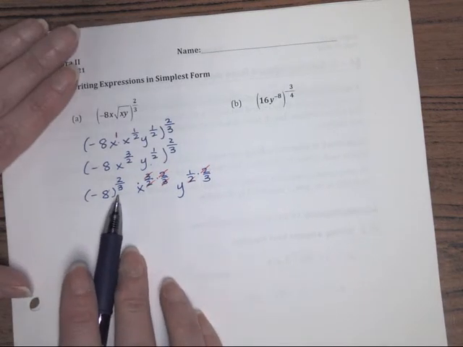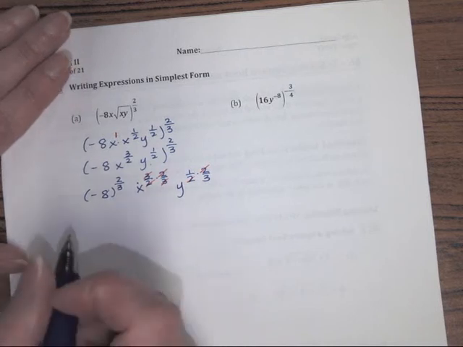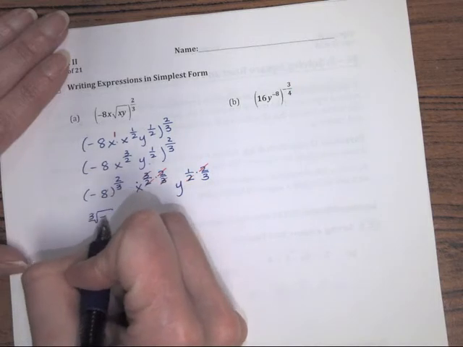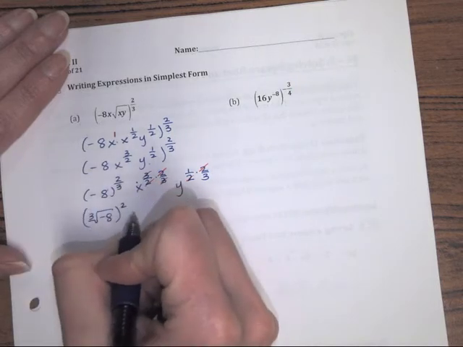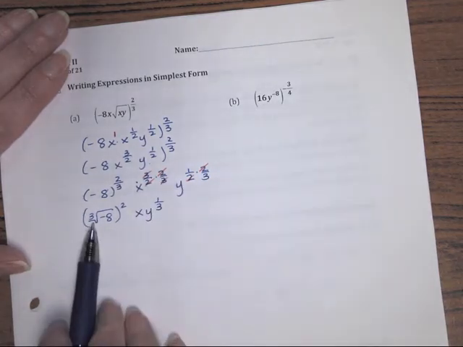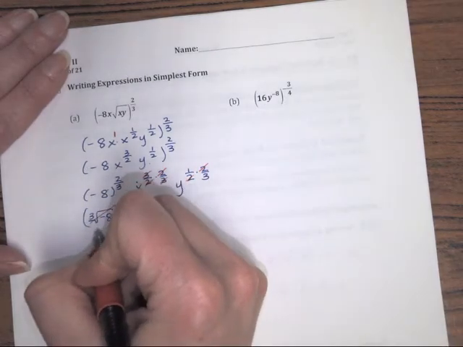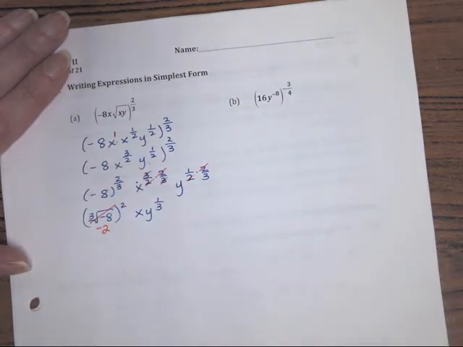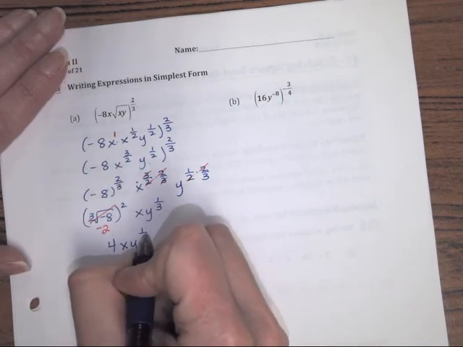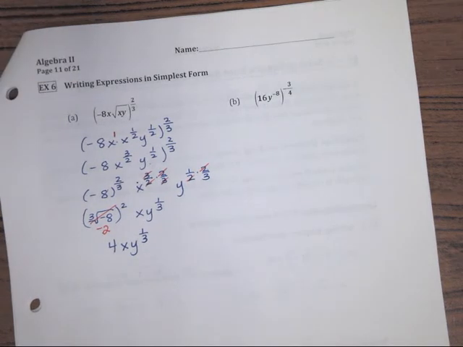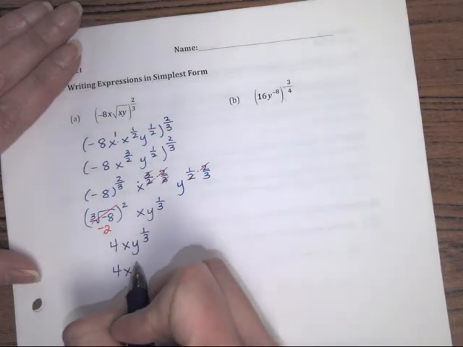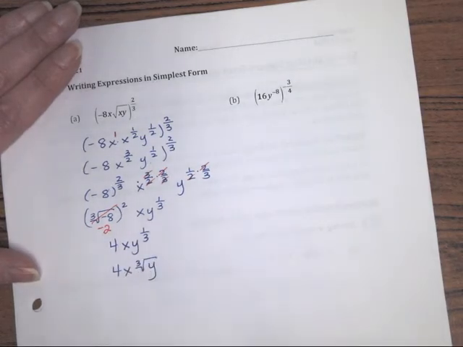Now we got to deal with this. This is a cube root. Do we know the cube root of negative 8? Negative 2, right? Okay, so we're going to write it like this. Cube root of negative 8 squared, and then we'll have x, and we'll have y to the 1/3. Cube root of negative 8 is negative 2. When you square that, you get positive 4. So 4x, y to the 1/3 power. And if you want to write it in radical form, here's what you'd have. 4x cube root of y.